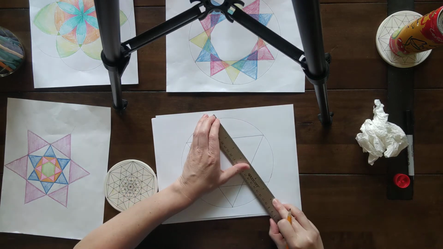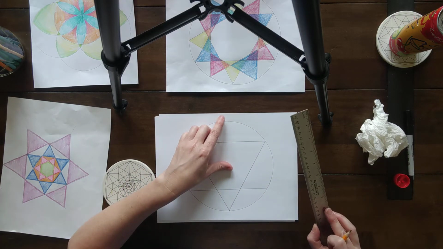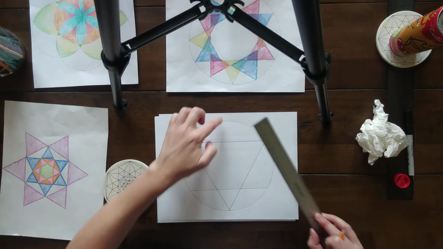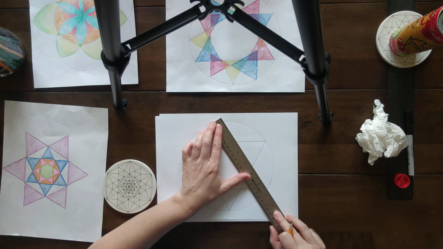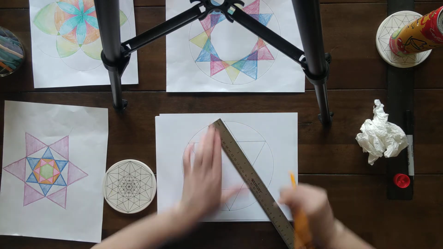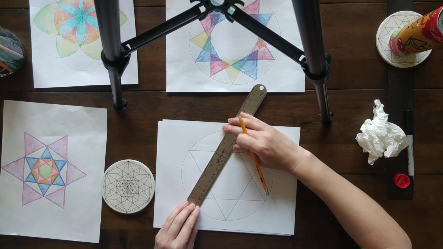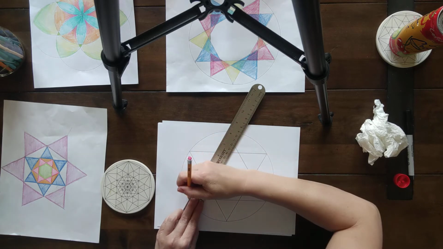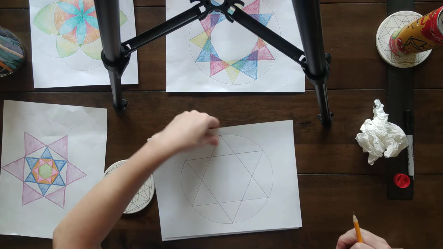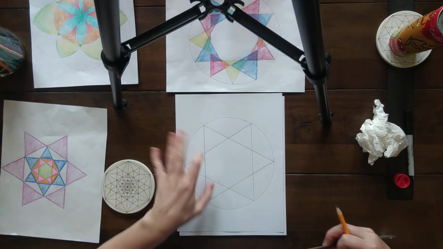Okay, so I put a dot up here again where I just eyeballed the center from that line, and I'm just going to connect that dot to the end of the line that I just drew, the bottom of my triangle, just like that.